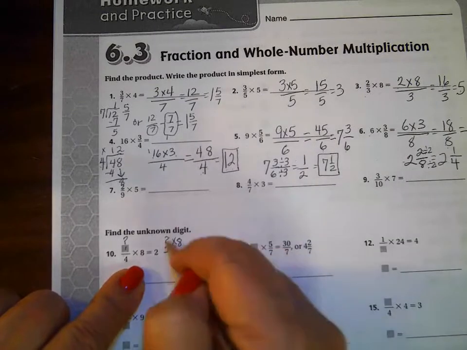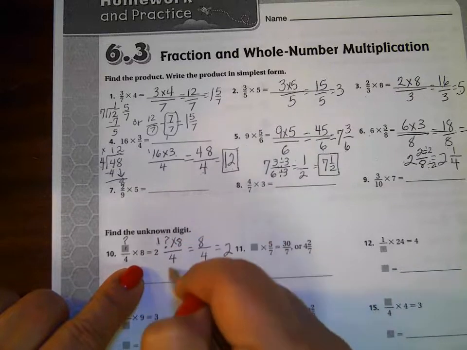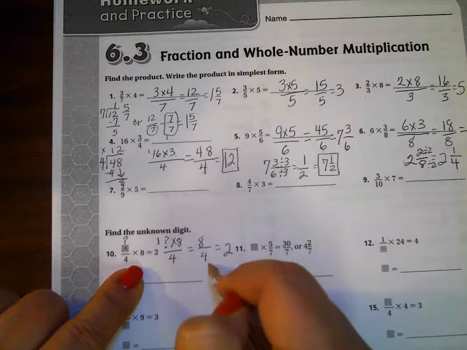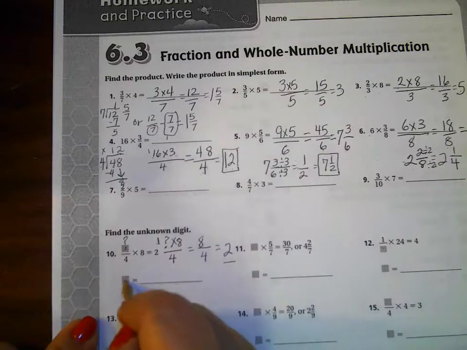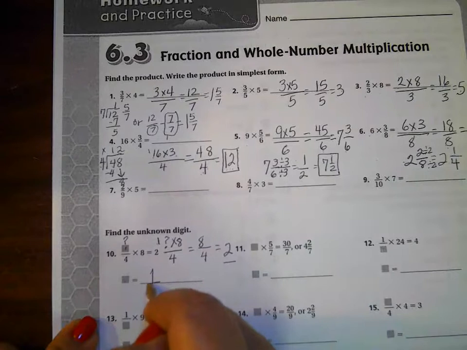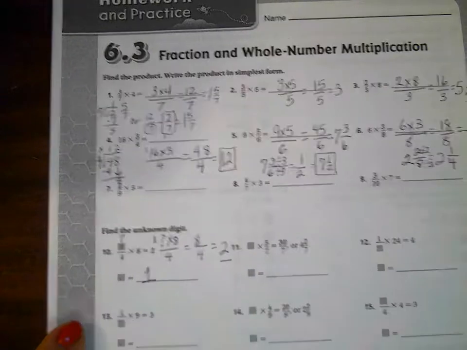So in class, we started off with 1. 1 times 8 equals 8 over 8 fourths. 4 goes into 8 twice. So the answer to the gray box is 1. So my numerator is 1. And it's really that simple.